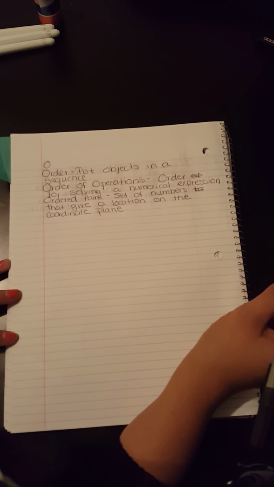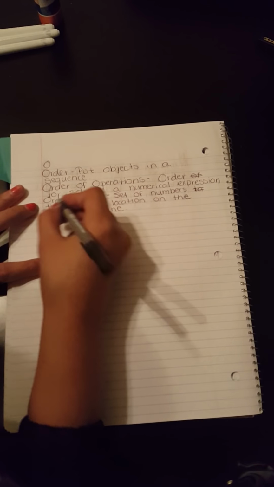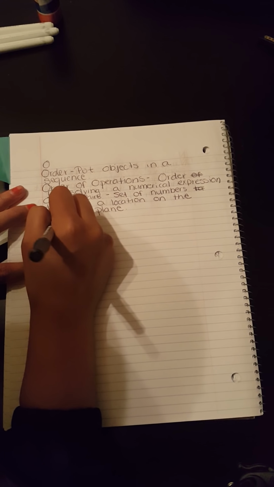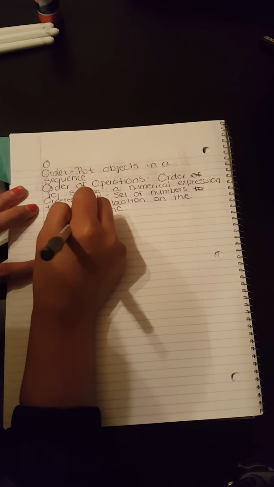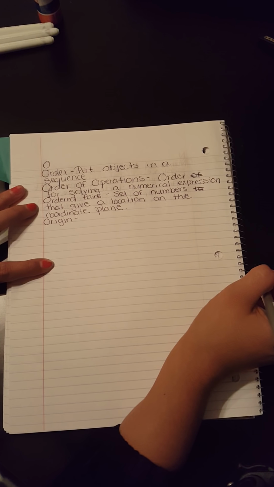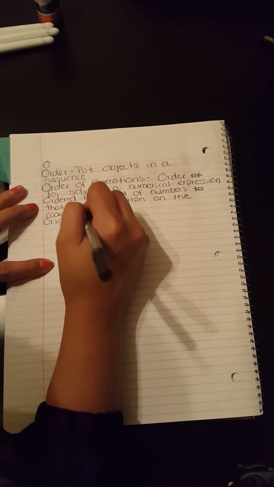And then we have another word in the letter O. The word is origin. The origin is 0, 0 in the coordinate plane.